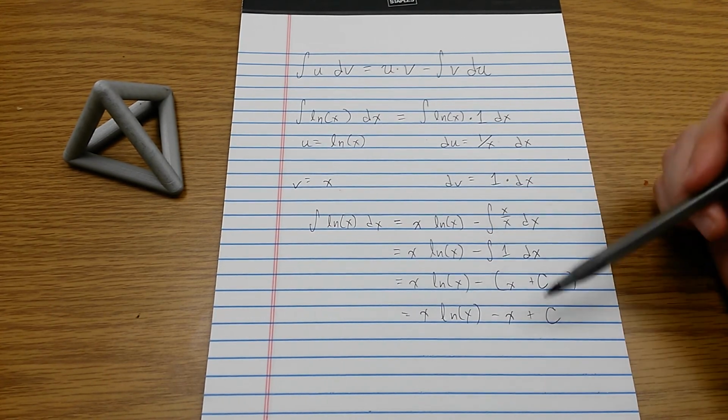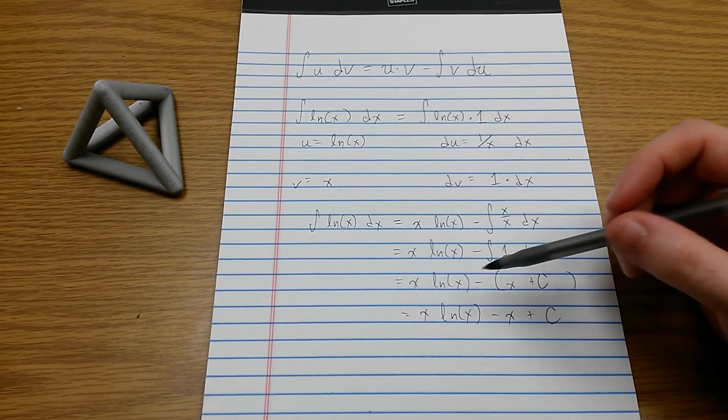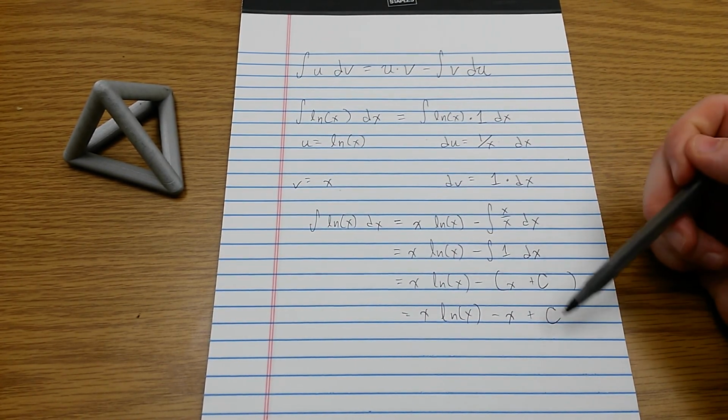Now, I know the antiderivative for the natural log function. The antiderivative is x log x minus x plus some constant.